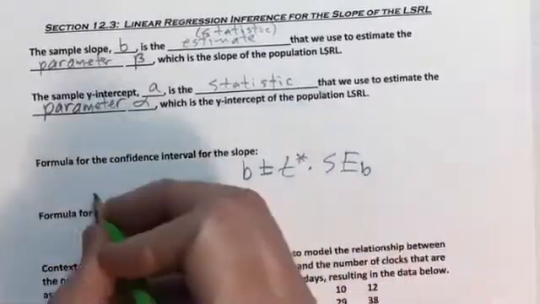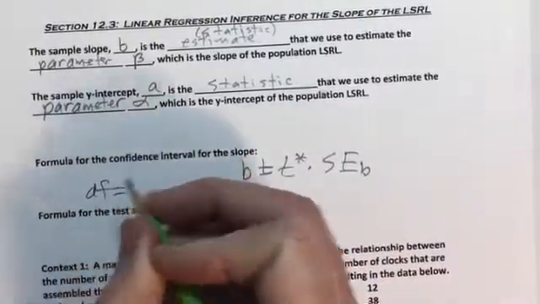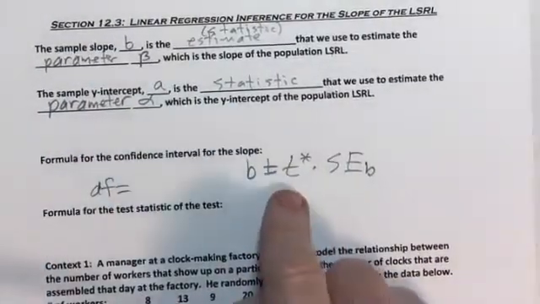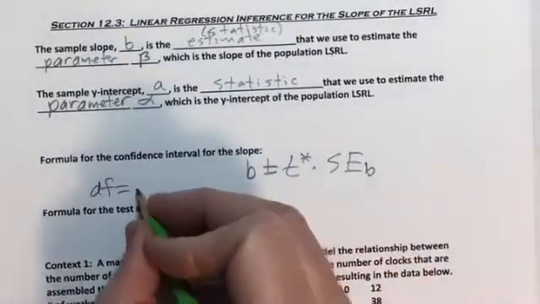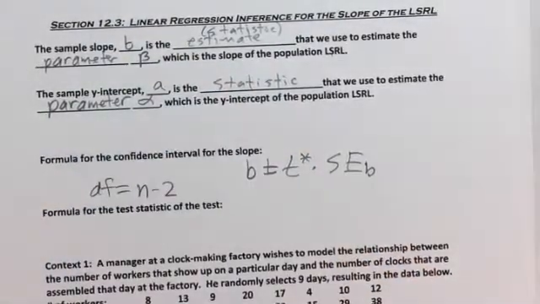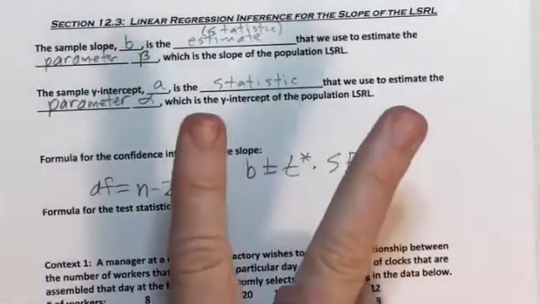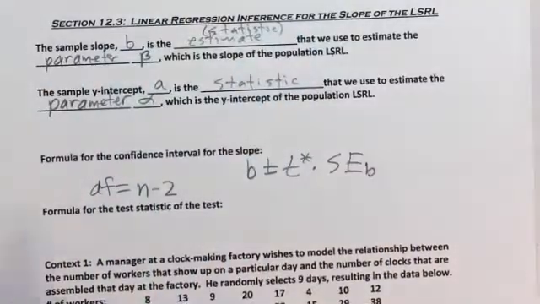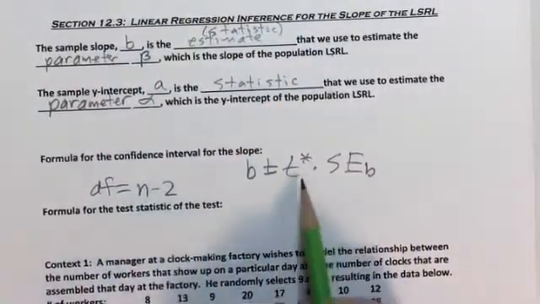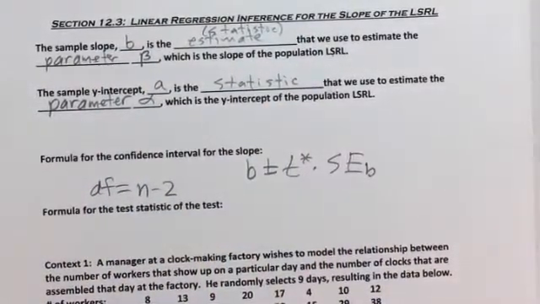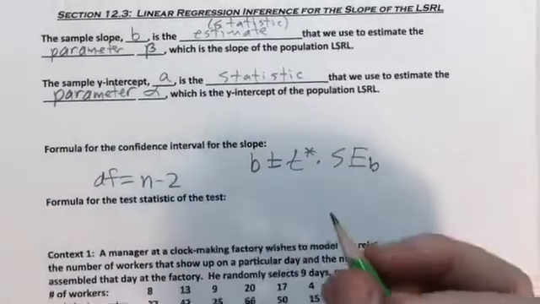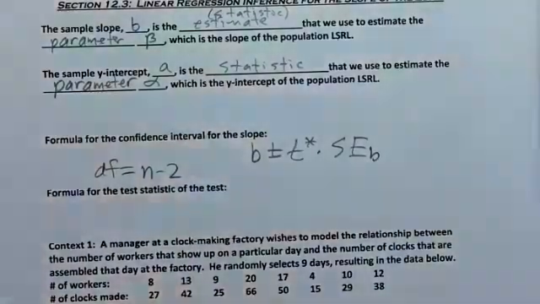And anytime you have t, you have to say which t you are using. In other words, the degrees of freedom, and it's equal to n minus 2 in this chapter. We in essence have two variables going on, so it's going to be n minus 2, and that identifies which t distribution we're working with. That little example we just looked at would be 8 degrees of freedom because our sample size was 10.